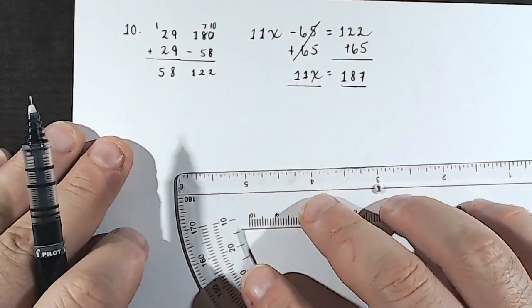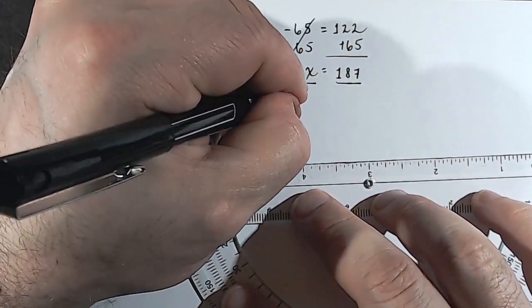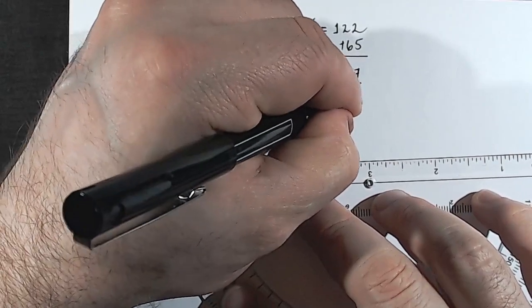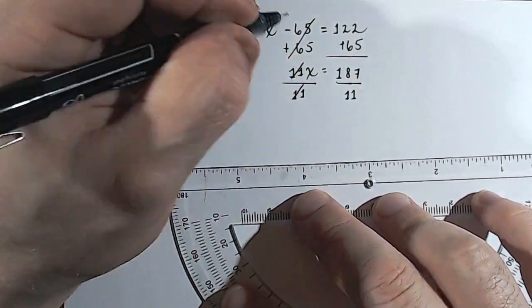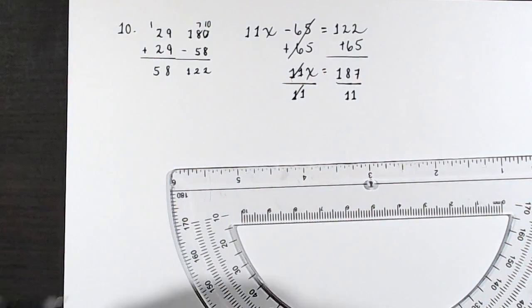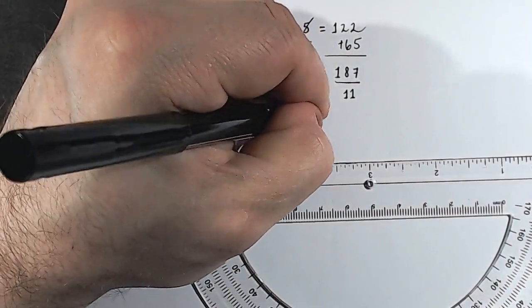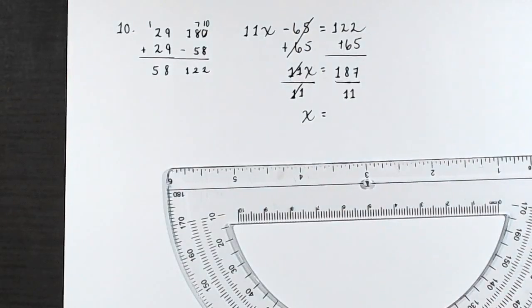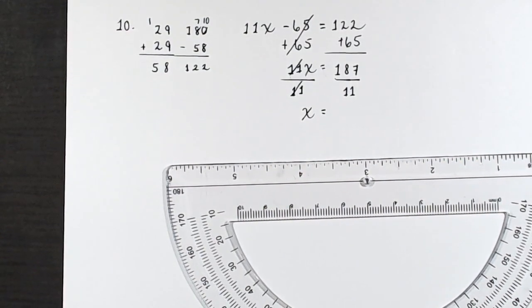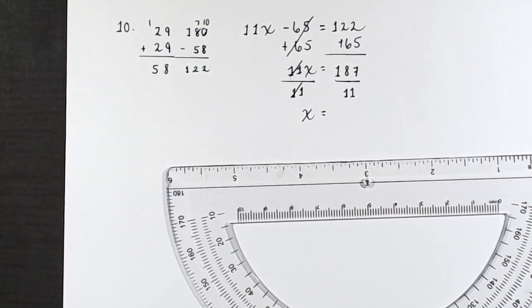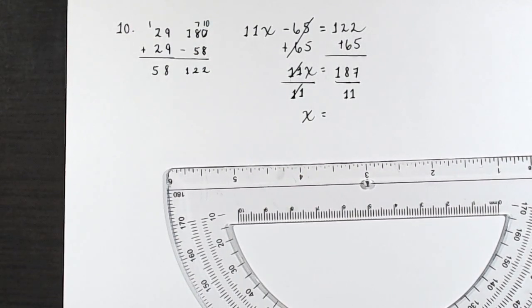And now I'll divide both sides by 11. And look, we've got the Stranger Things there, 11. X equals 187 divided by 11. And boy, I sure do hope that divides evenly. What would it be?